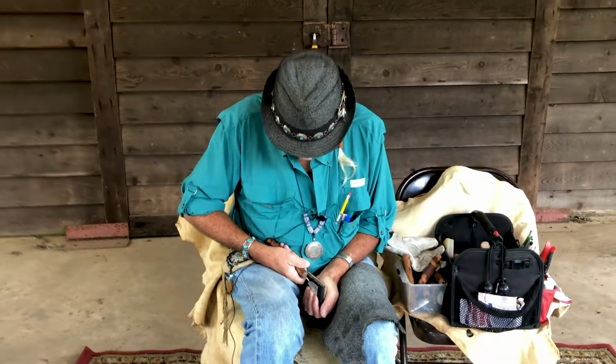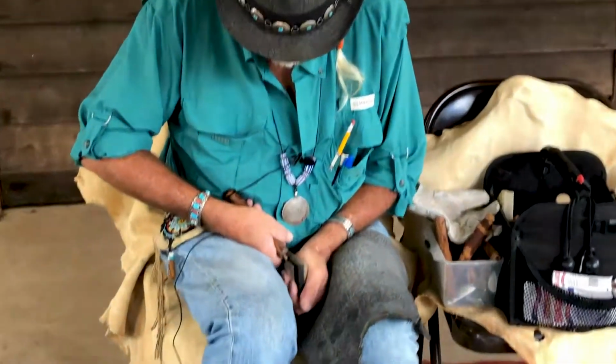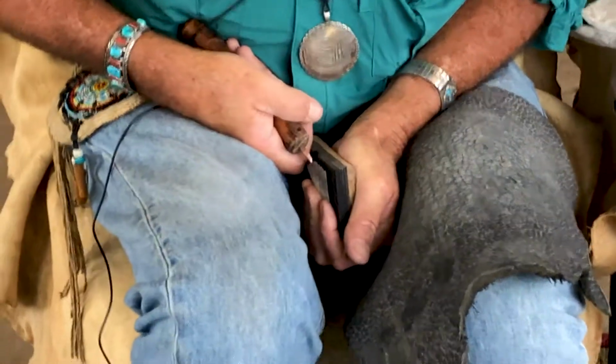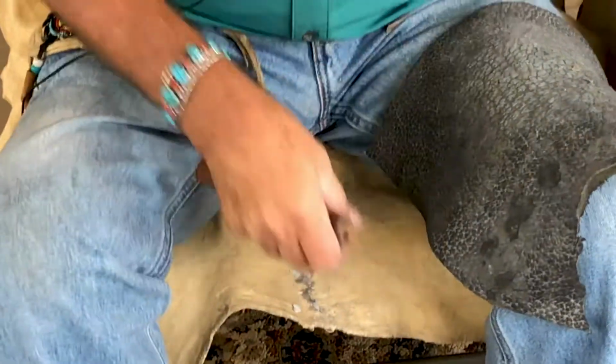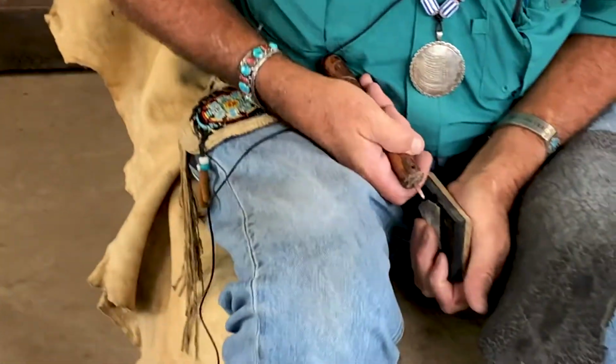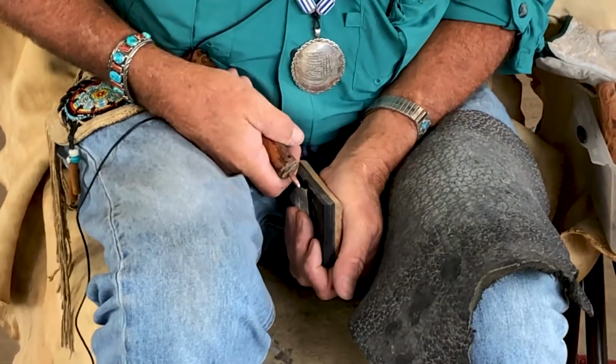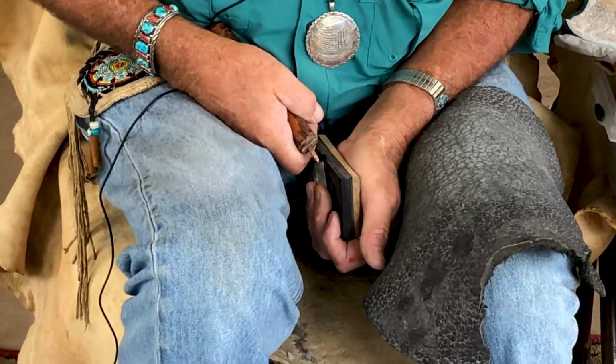I had a good many hours. I had 40 hours in this bow I was working on. And I went to full draw to see how it was doing, and I heard it crack. So I was like, well, that's 40 hours down the drain. You don't know where it cracked. You can't finish the bow.